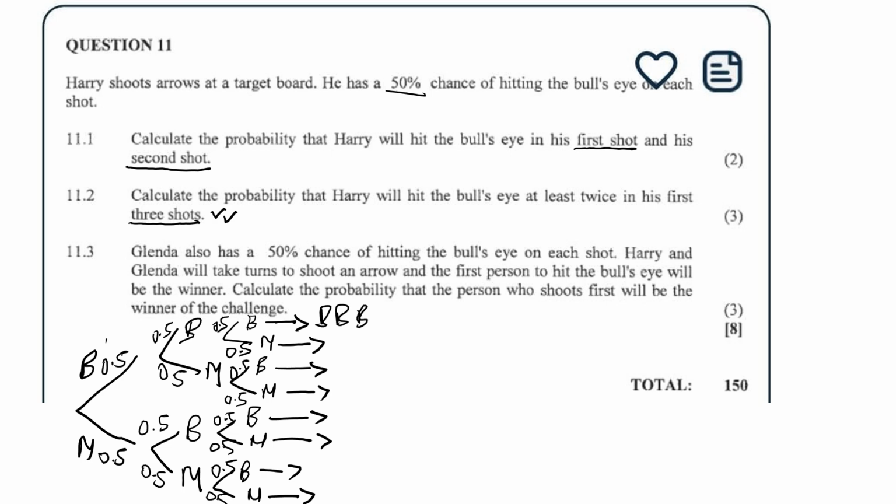Therefore it is B and B. Now the third one is also B, so here it is BBN. We're also going to have B and N, and then the fourth one is BNN.